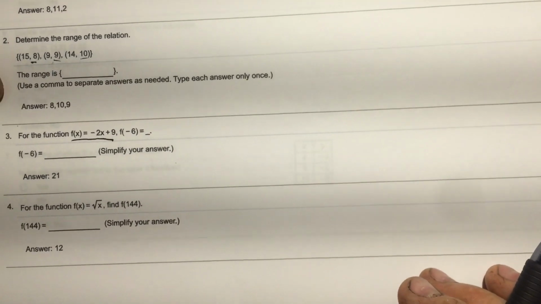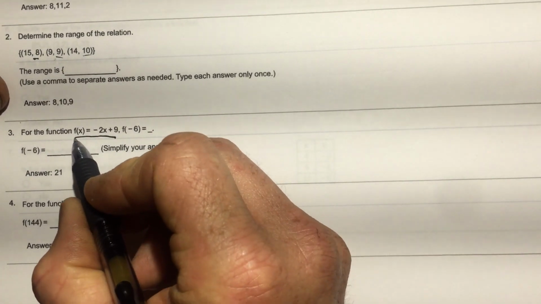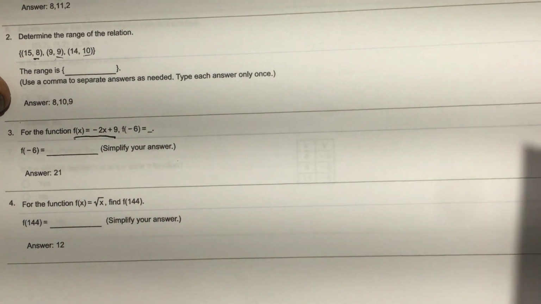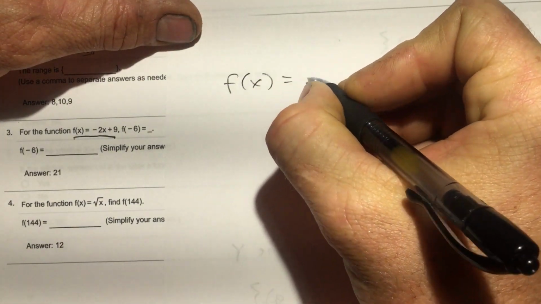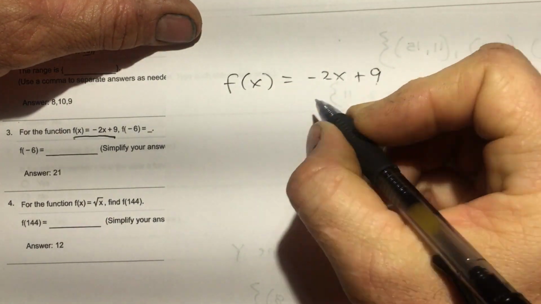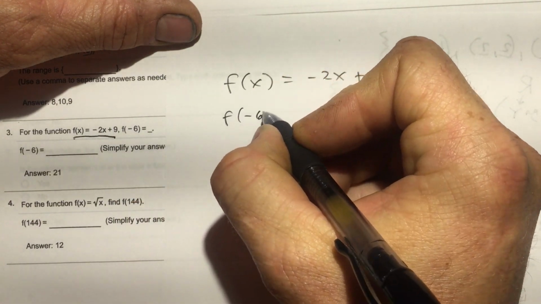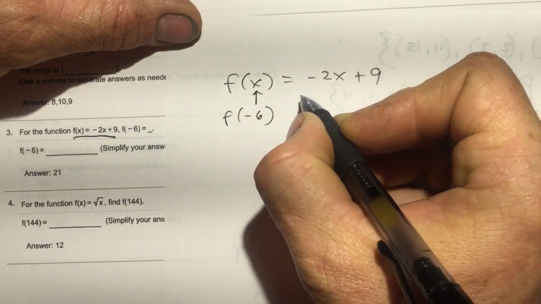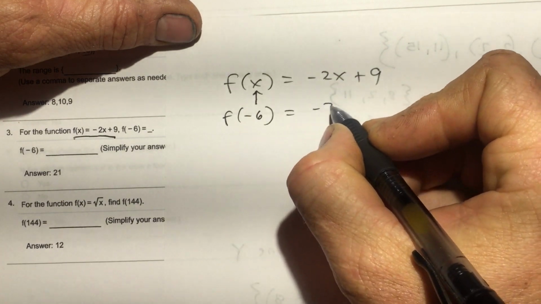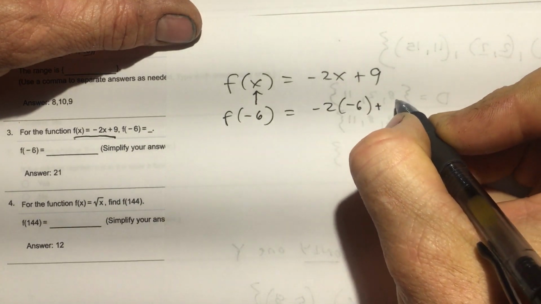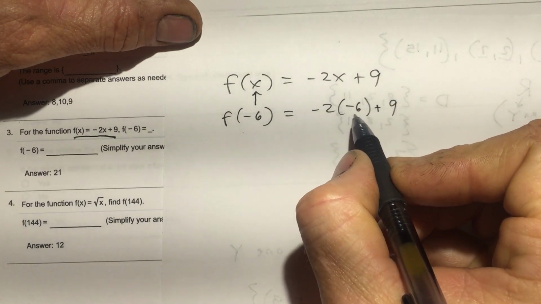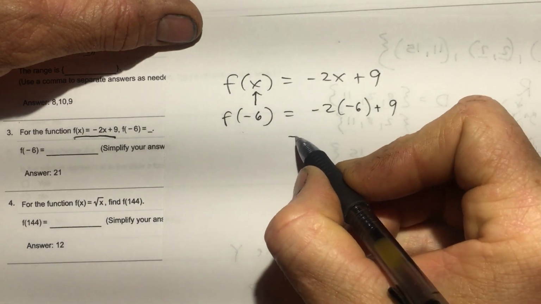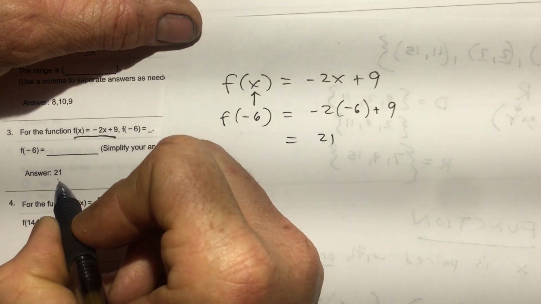So here we have number 3. We have f of x is negative 2x plus 9. What is the function value of negative 6? So when I have f of x equals negative 2x plus 9, what's the function value of negative 6? Well, I'm going to put negative 6 in for x over here. So just put the negative 6 in, and then I work this out. So negative 2 times negative 6 would be 12. 12 plus 9 would be 21. So the answer should be 21.